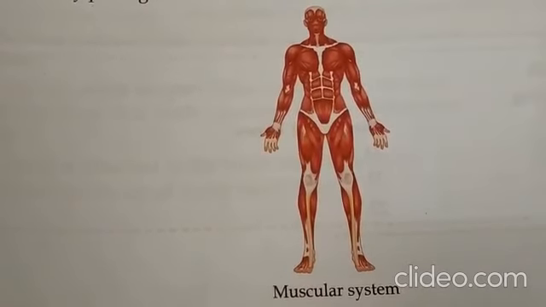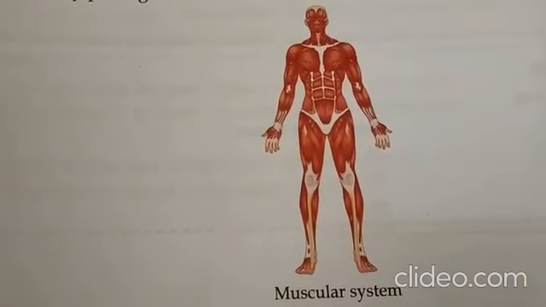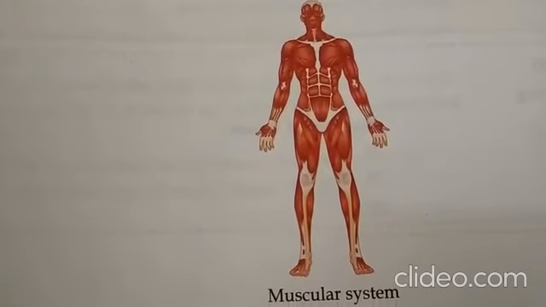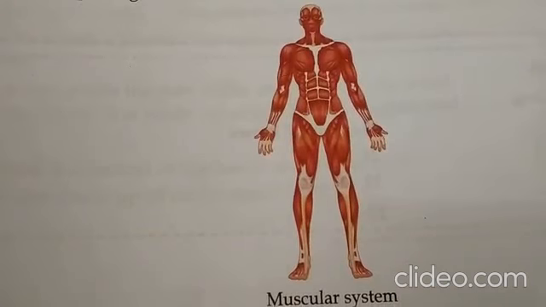So smooth muscles and cardiac muscles are not in our control. They are involuntary muscles. Skeletal muscles are in our control. They are voluntary muscles.